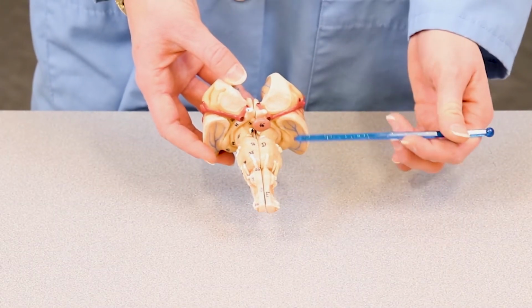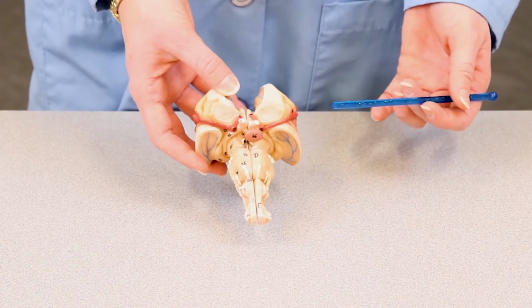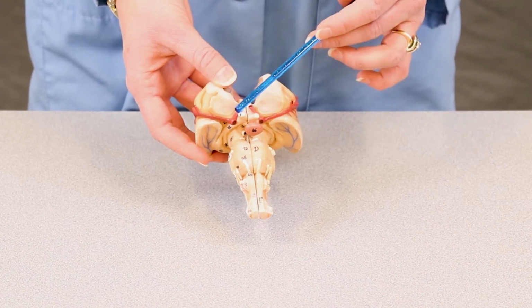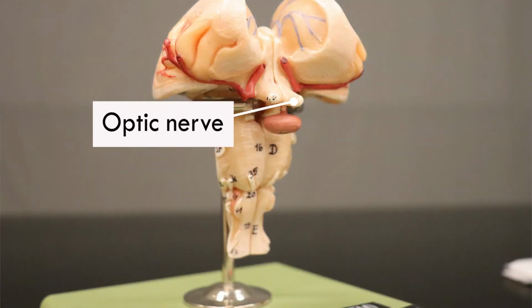The brainstem has most of the cranial nerves coming off of it, so let's go ahead and talk about those cranial nerves. You can see cranial nerve 2 has been cut off right here. Cranial nerve 2 is the optic nerve. That one, it will innervate the retina of the eye, and it will carry visual information into your brain.